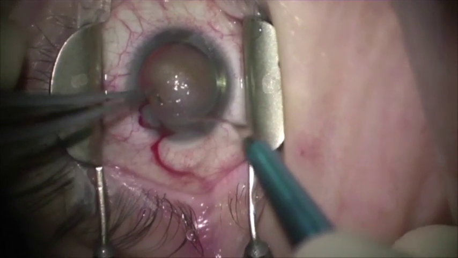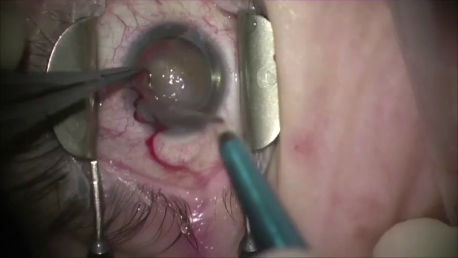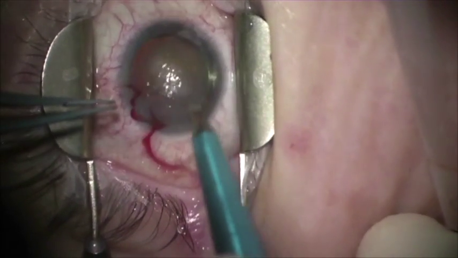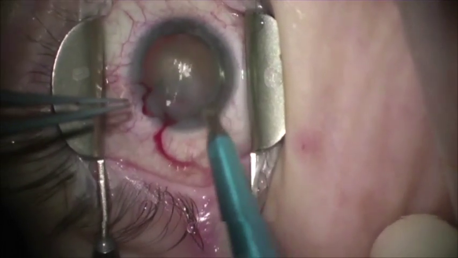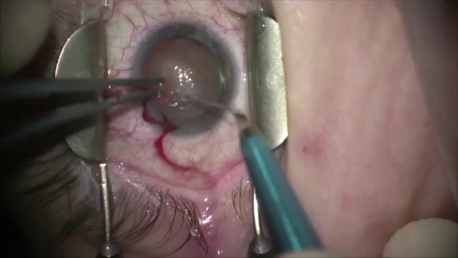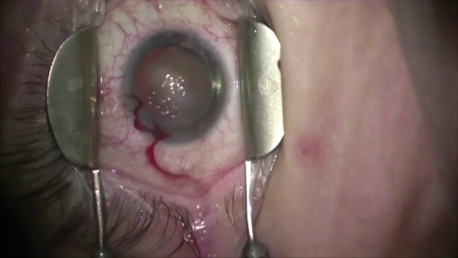Sometimes I'll do this at the end of surgery if I feel like I can do the surgery adequately through the cornea, but feel that it might be visually significant for the patient. In this case, it was both visually significant for the patient as well as for the surgeon.